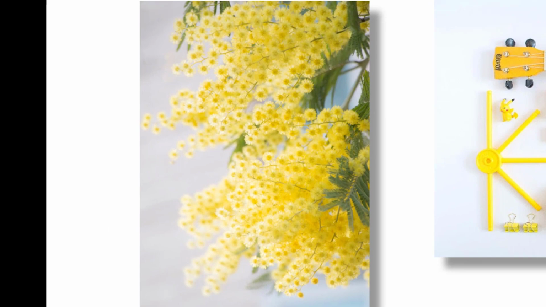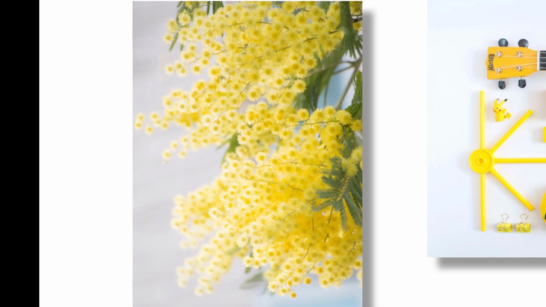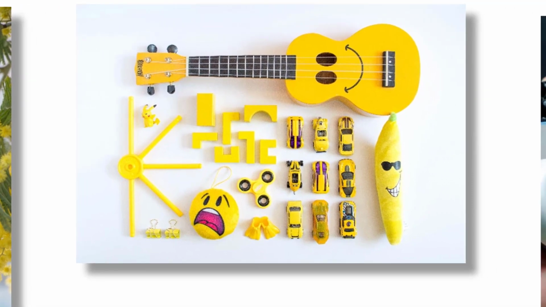Well, when I look at these flowers, I feel happy. I do. I feel cheerful. I look at those and I think, wow, that makes me feel bright when I look at it. But then why do you think the artist on the second picture, on all these silly things, decided to use yellow as the color for the entire piece, with the silly ukulele with the face and everything?